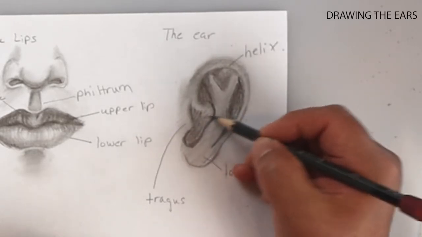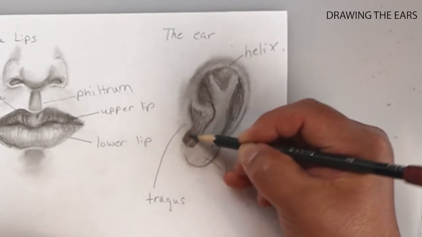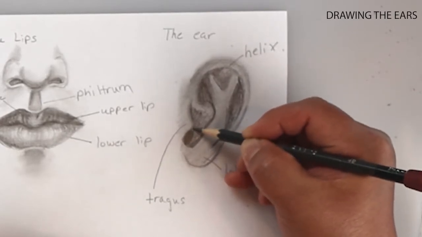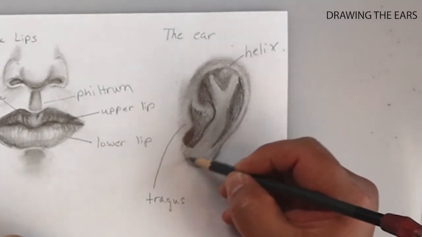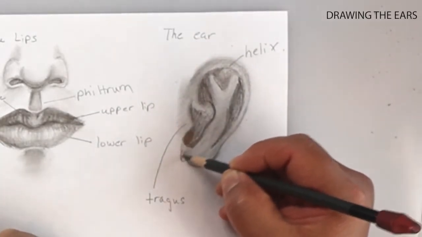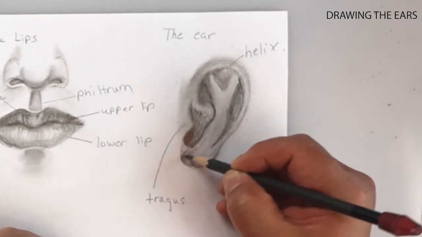Okay, because this is like the little tunnel that goes into the ear hole, which is right here on the lower half of the tragus, like that. I also like to put a little bit of shading on the very top of the earlobe, like here.